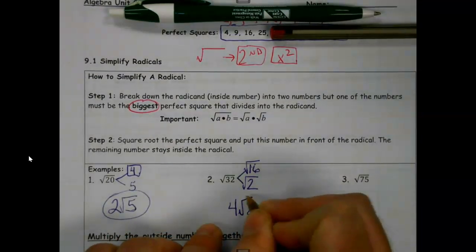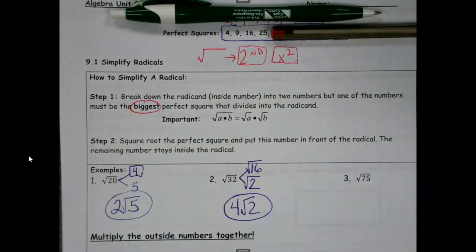And the other one stays as a radical. Good question. So the question that came up was, hey, that 4 is still a perfect square. Can I break it down further? So here's the way I like to look at it.